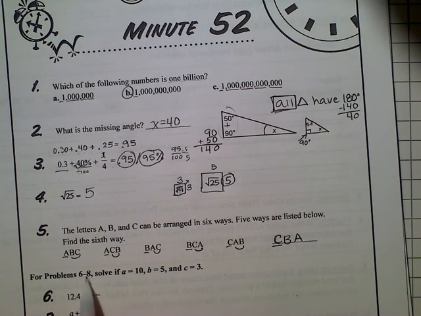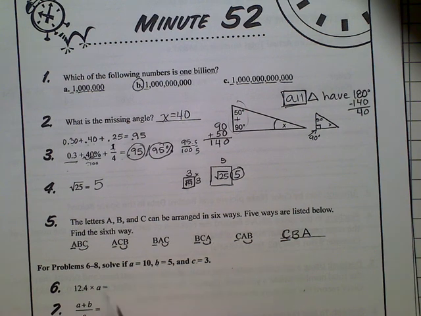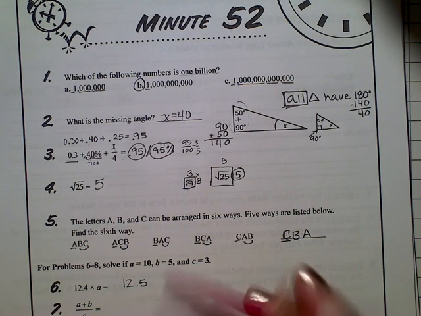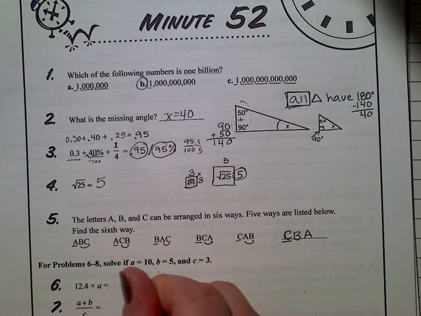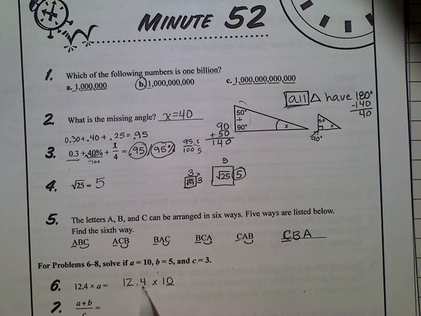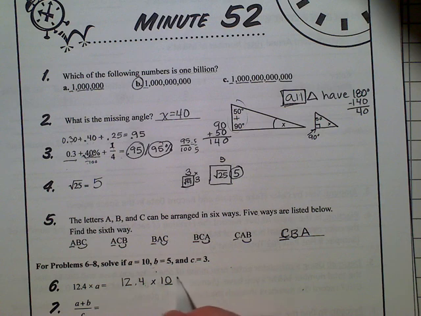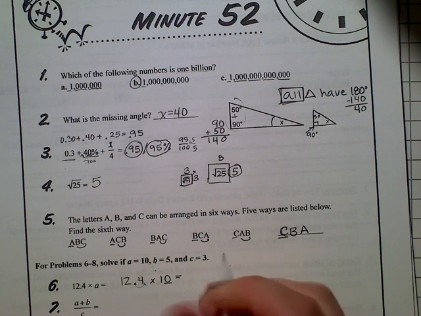For problems 6 through 8, solve if A was 10, B was 5, and C equals 3. So we're going to solve each one. 12.5, well, you could start by writing it, I guess. And then they say if A equals 10, so times 10. When you multiply a number by 10, you're just moving the decimal to the right. And if you divide by 10, you're moving it to the left. So here, this number is going to move to the left, 124.